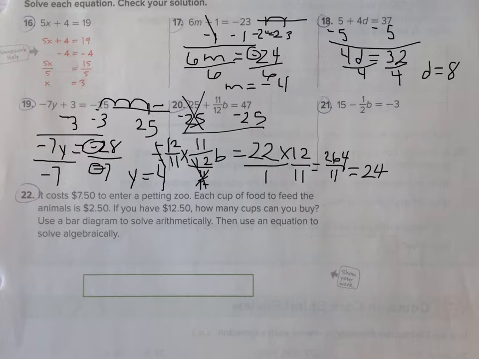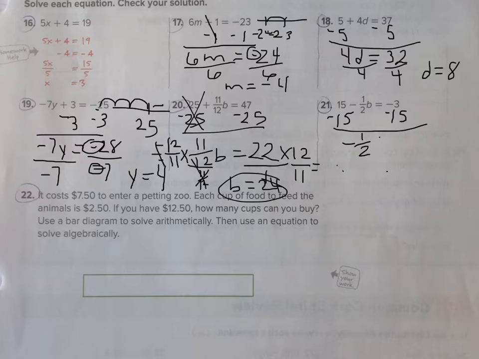Here, I'm going to quick erase this part. I'm just going to write B equals 24 over here. So I have a free space over here to do number 21. So the first step we're going to do for this is the arithmetic, which is subtracting 15 from both sides. And so we're going to get negative half B equals negative 3 minus 15. That is going to get us a negative 18.